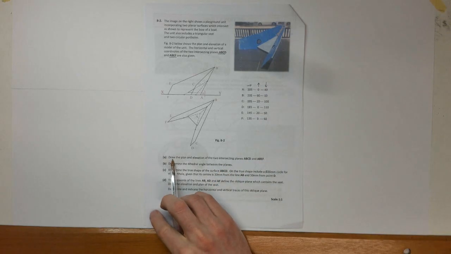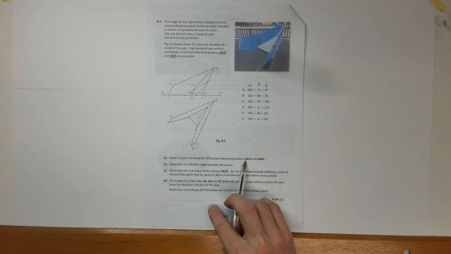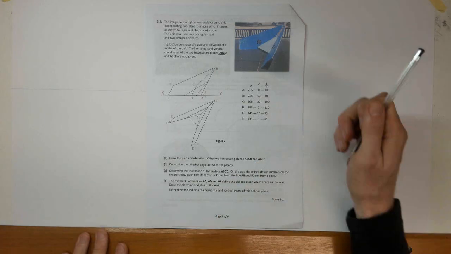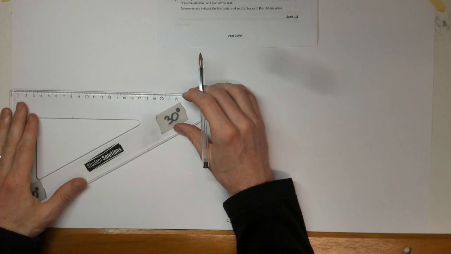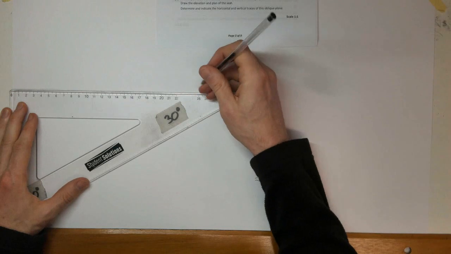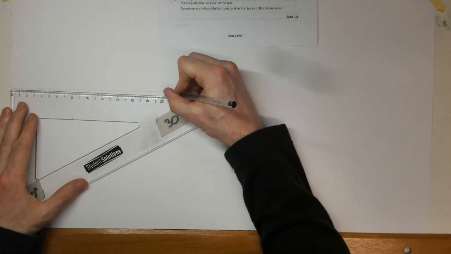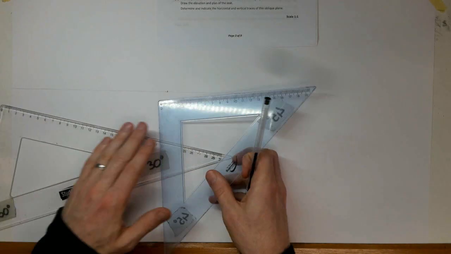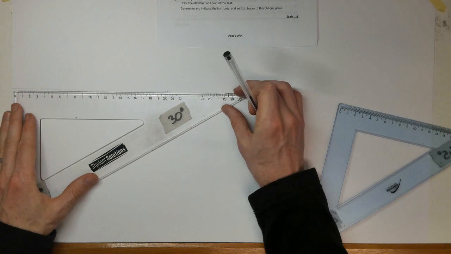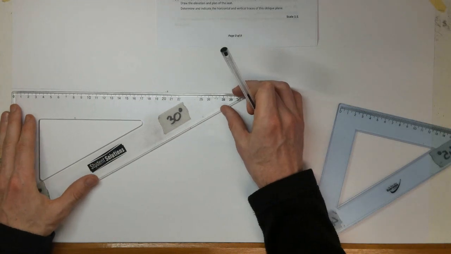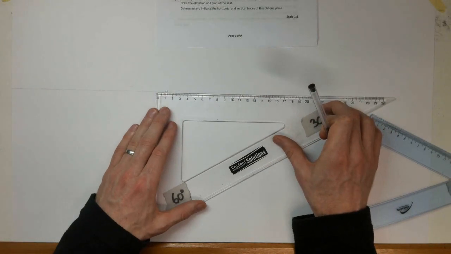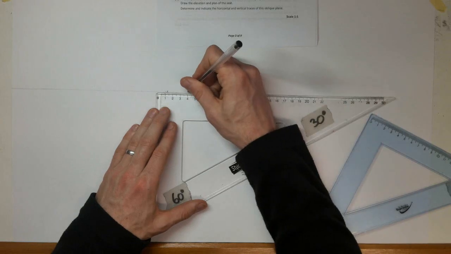First off, they want us to draw the plan and elevation of the two intersecting planes A, B, C, D and A, B, E, F. Okay, so let's use our coordinates to do that. From the edge of my page, I'm coming across 105. That's A, 135. So this 35. Because my drawing has no measurements there, I'm just coming around 105 plus 30. Okay, so that's B.